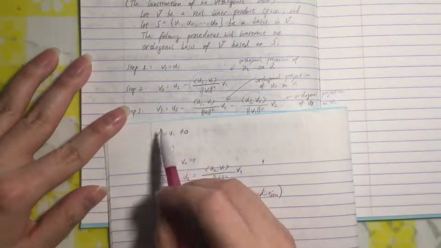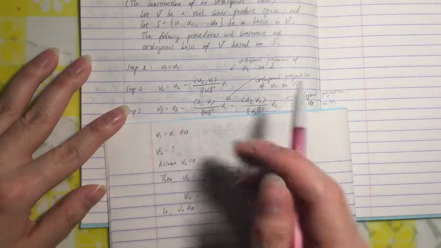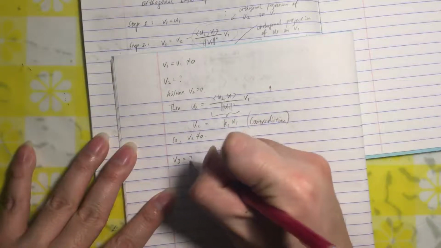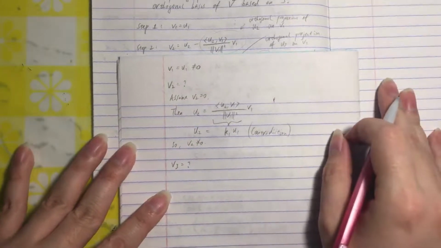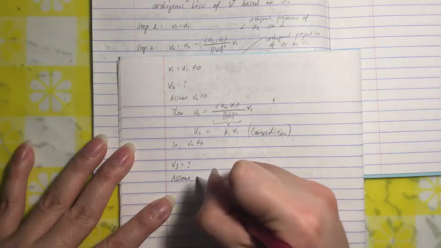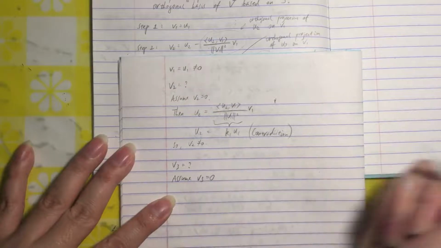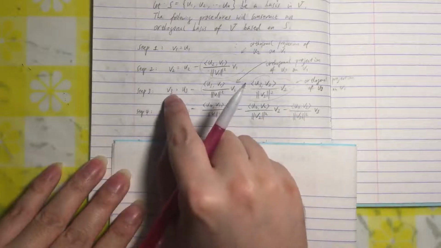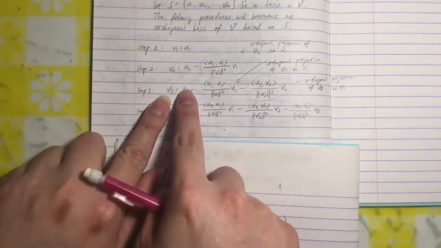How about V3? Can V3 be zero? Assume V3 is zero. What's going to happen? If V3 is zero, I can bring this term over, this term over. I get U3 equal to these two terms.